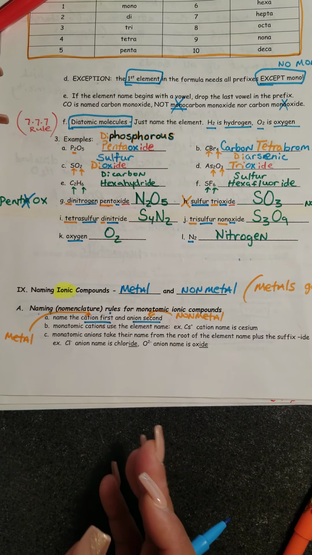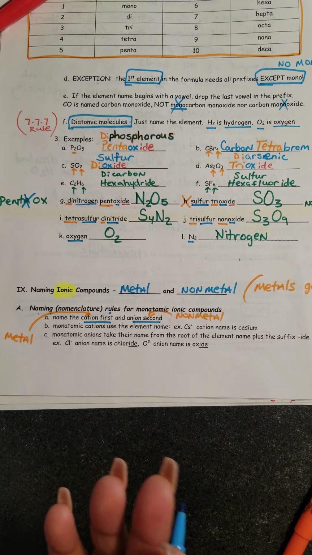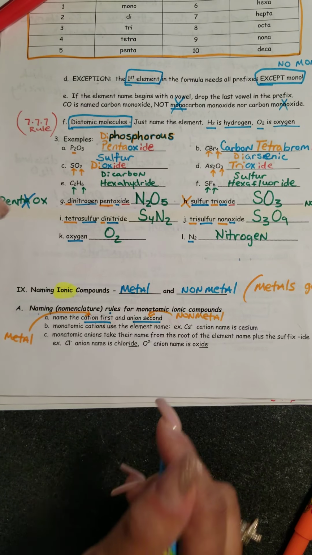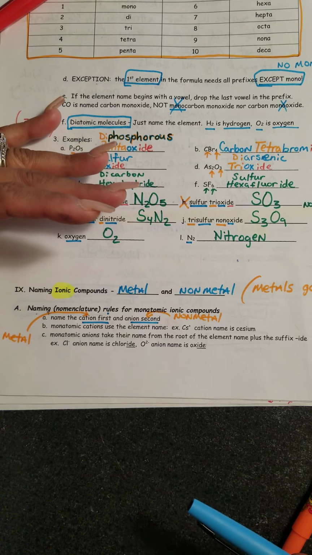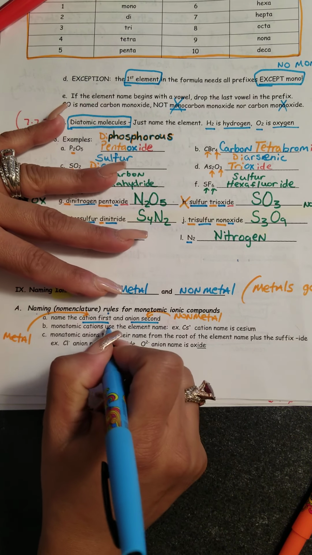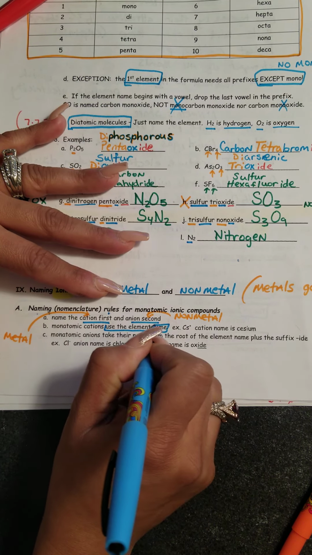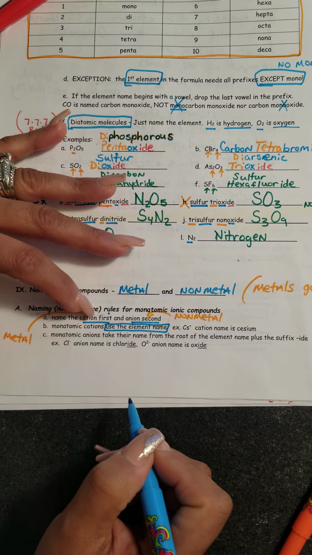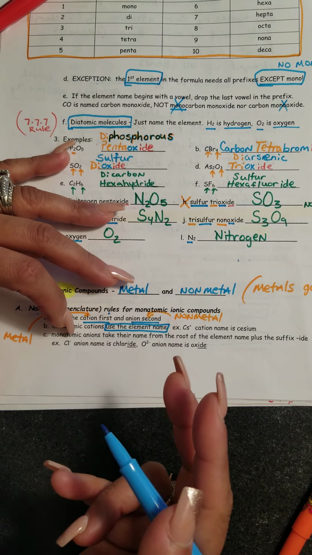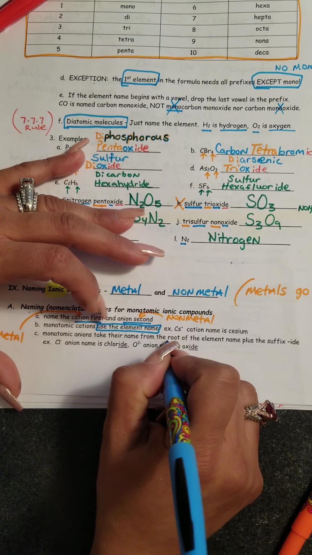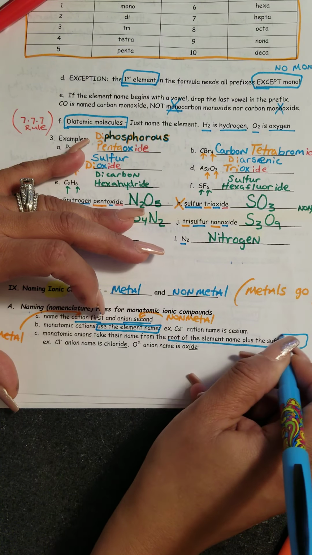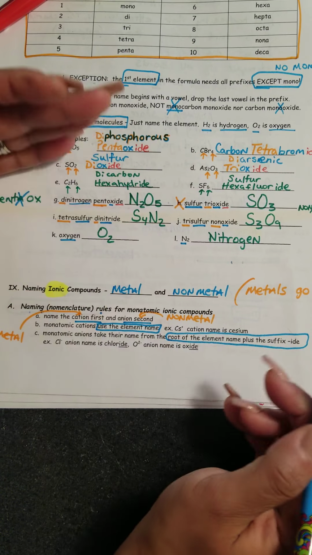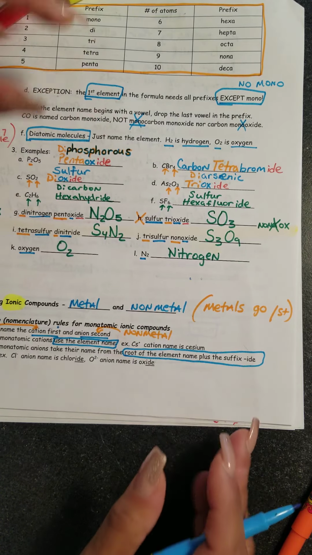So the first one, which is going to be the metal, uses the element's name all the way across. The nonmetal, which is the second name, is going to have the root of that element plus the suffix IDE. So that's not too bad. That's kind of similar to what we already did.